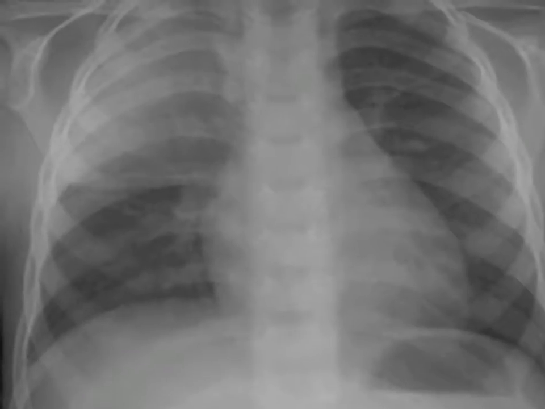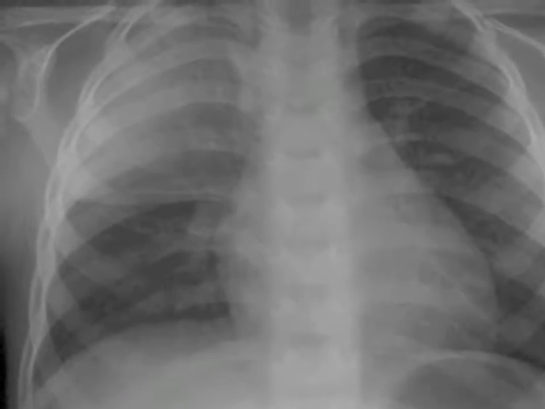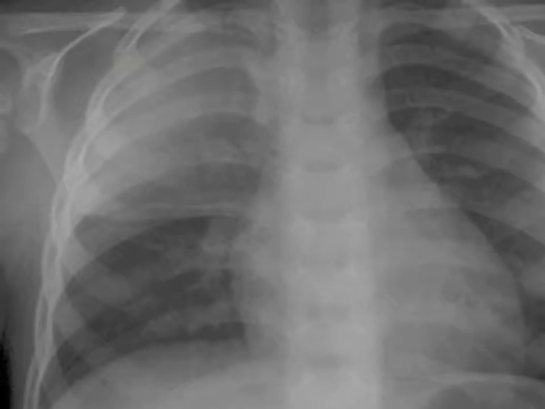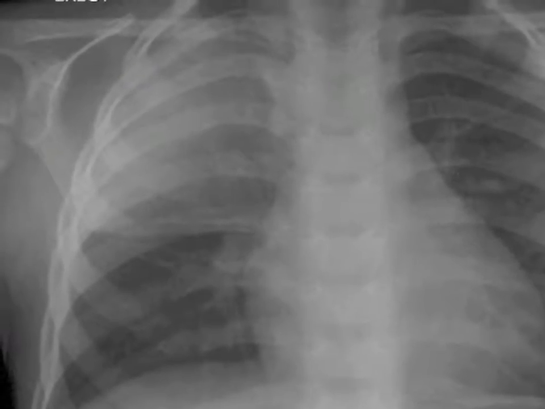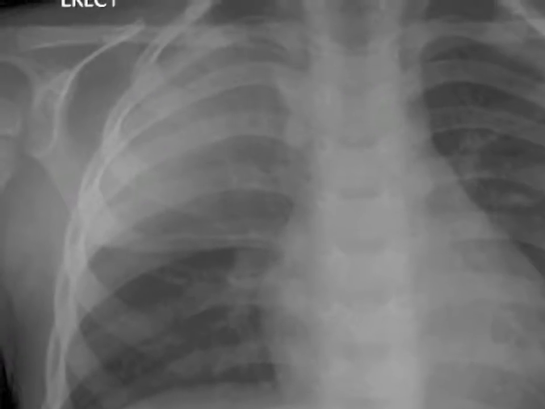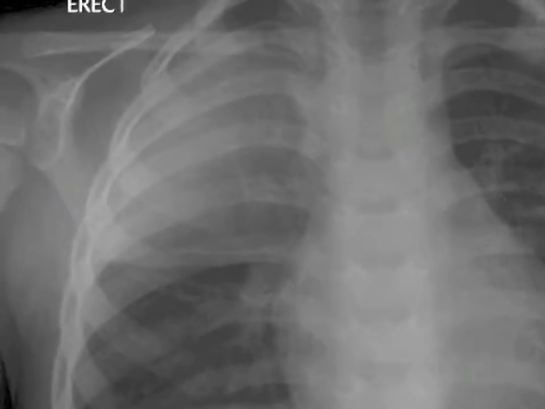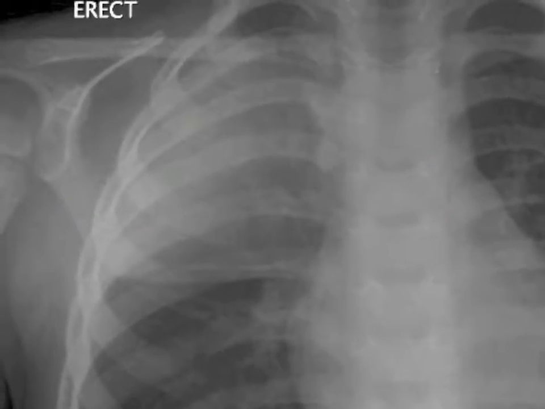Pneumonia is a common cause of alveolar opacity, although other causes do exist, including marked fluid accumulation in the alveoli due to ARDS or pulmonary edema, or due to pulmonary hemorrhage or other pathologies.